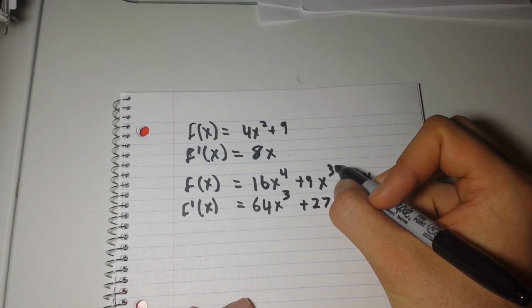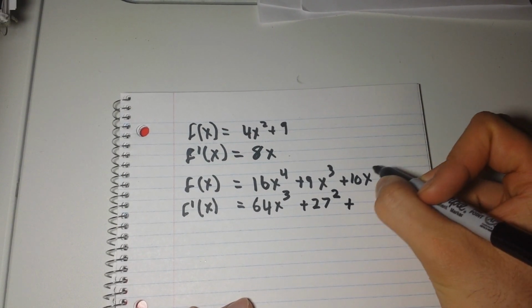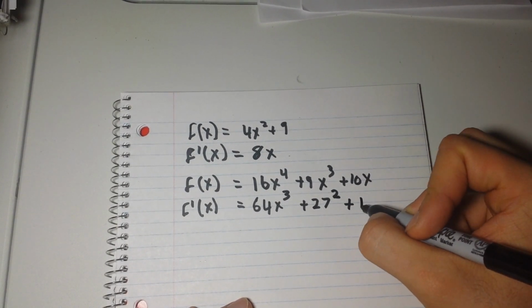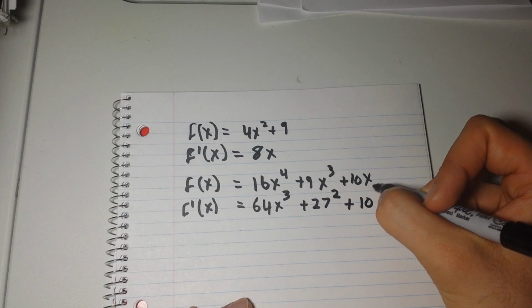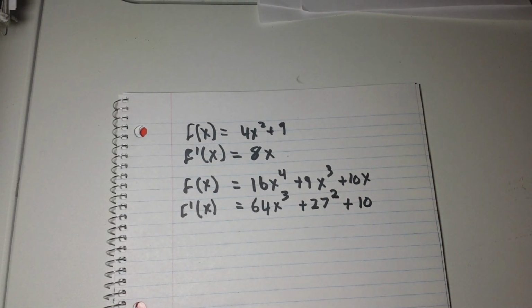And then n minus 1, 3 minus 1 will give us a power of 2, plus 10 times 1 gives us 10, and 1 minus 1 gives us 0, so our x will disappear, and we'll just have a constant here left over.